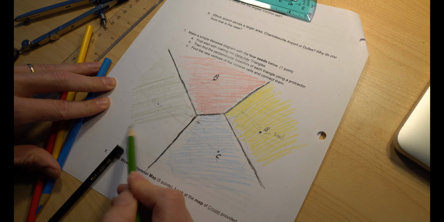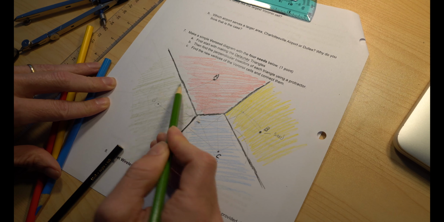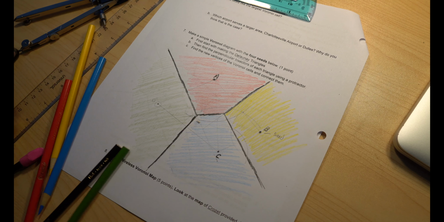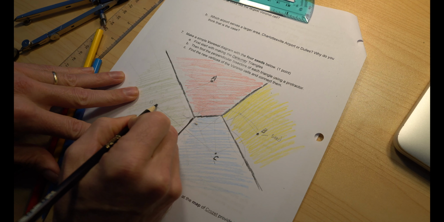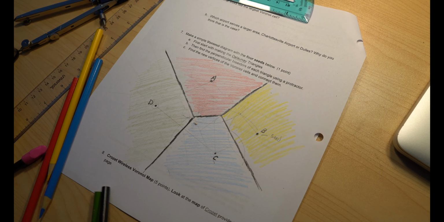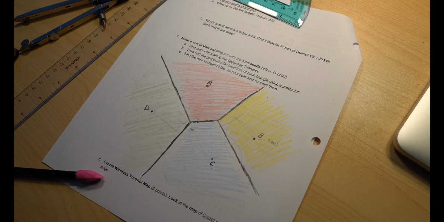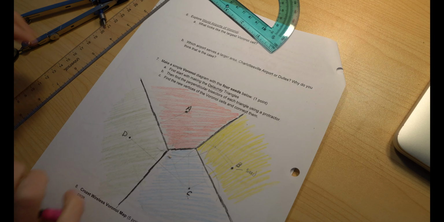Alright, so you can see 4 seeds, 4 cells, 2 triangles, 2 Delaunay triangles. And see the triangles, I don't want the triangles. I need the triangles to make the diagram, but they're not part of the boundaries.